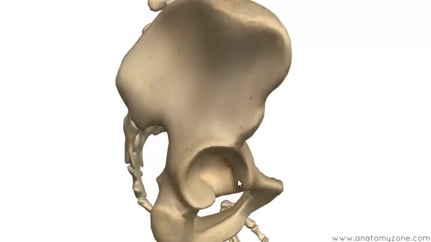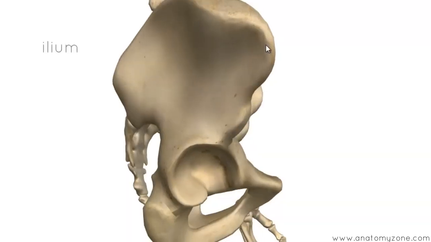So this is the hip joint, and at birth you've got three bones: the ilium superiorly, the ischium posteroinferiorly, and the pubis anteroinferiorly. Just at this region here they're all joined by cartilaginous joints, and these are fused in the adult, so it's actually one large bone in the adult.